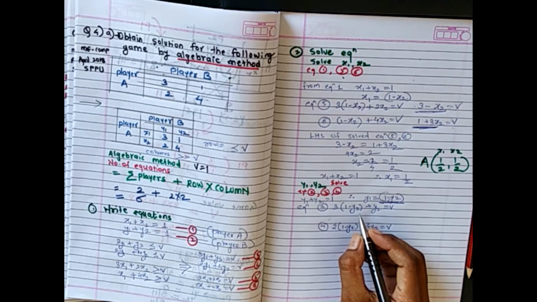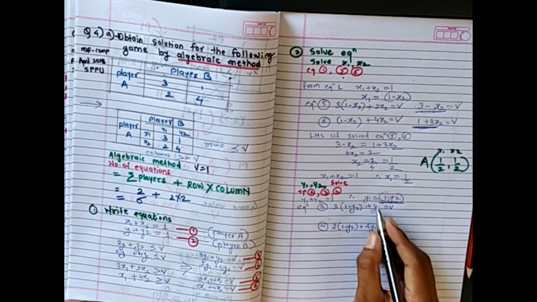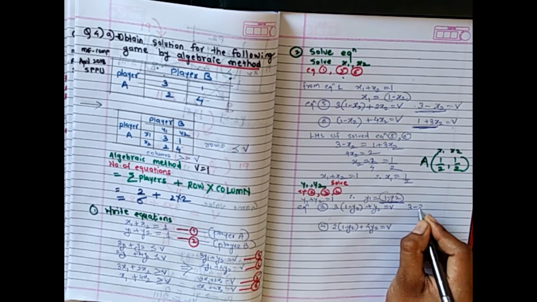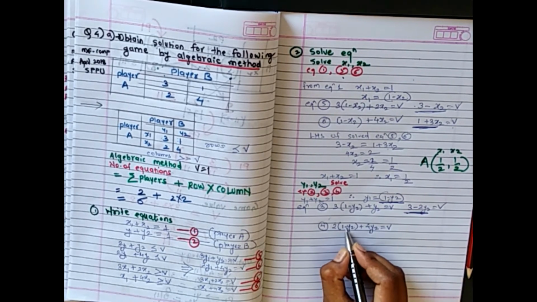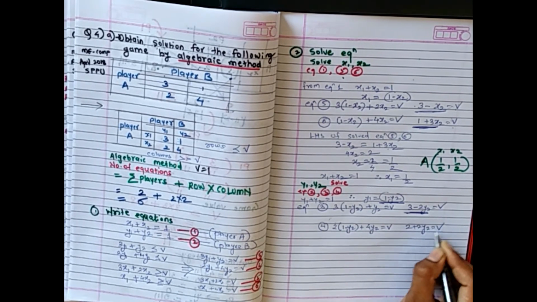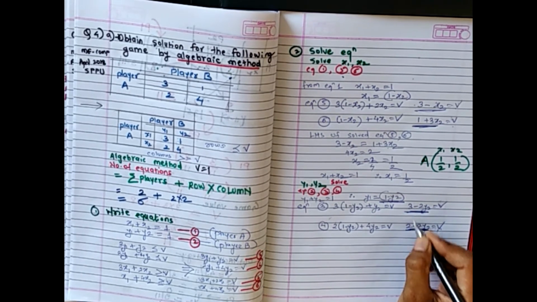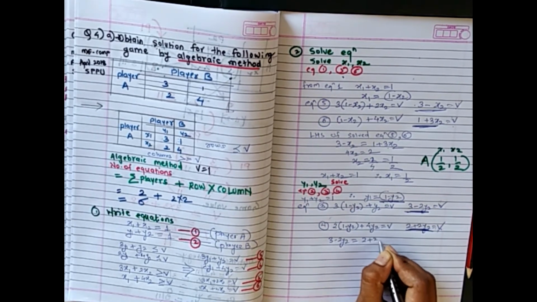So we will solve this. This will be 3 minus 3y2 plus y2, so it will be 3 minus 2y2 is equal to v. And when we solve the other, 2 minus 2y2 plus 4y2, it becomes 2 plus 2y2 is equal to v. As the right hand sides are equal, we will equate the left hand sides. So we conclude from these two that 3 minus 2y2 is equal to 2 plus 2y2.